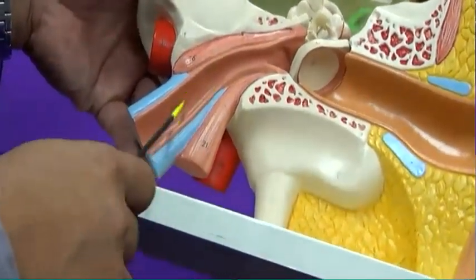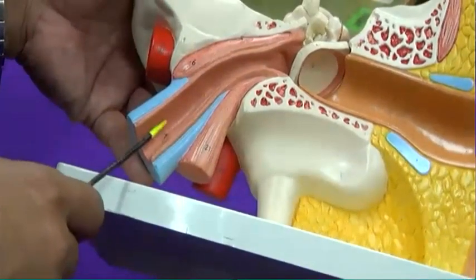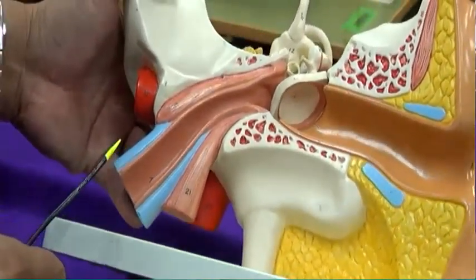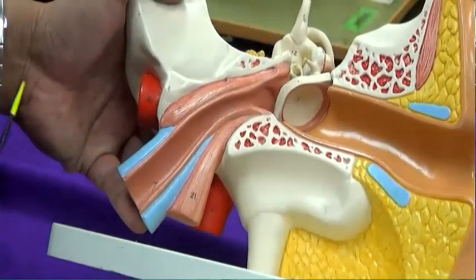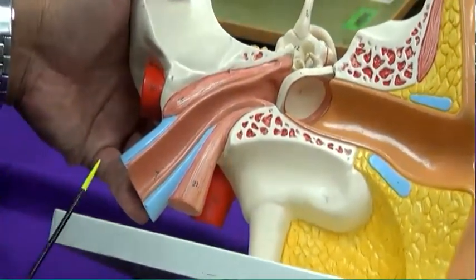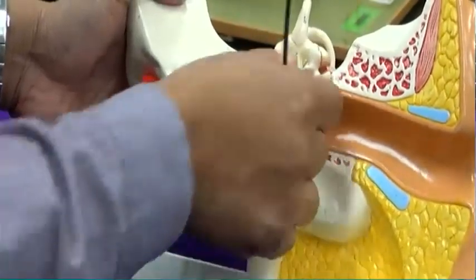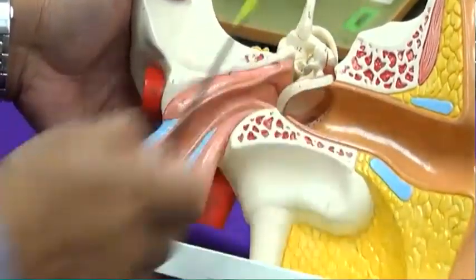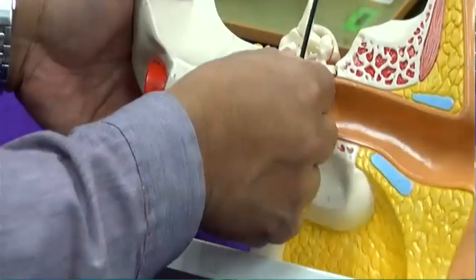It also helps with the opening of the eustachian tube, for example when you yawn or swallow your saliva, in order to open up the eustachian tube for a short duration of time.